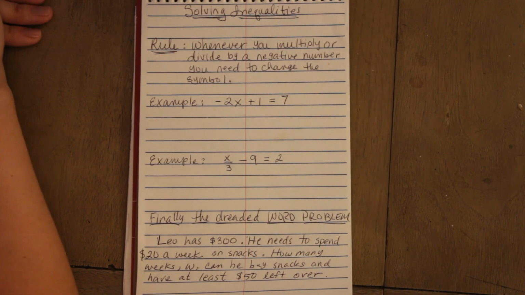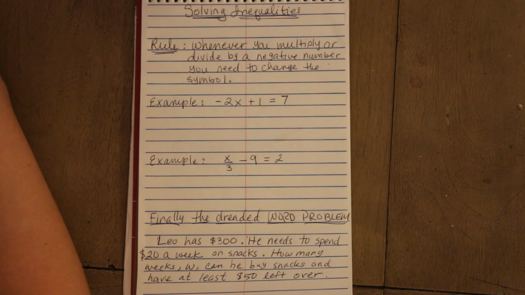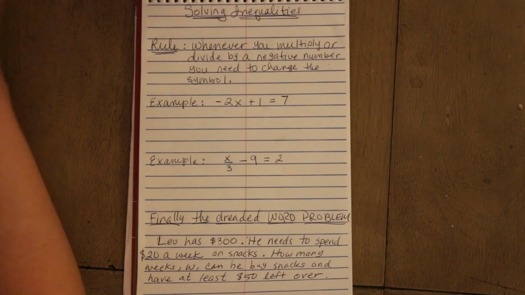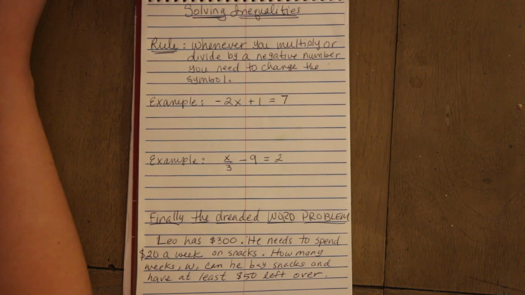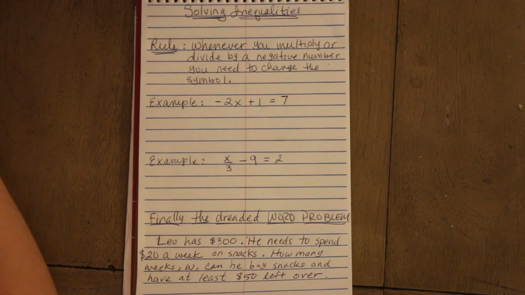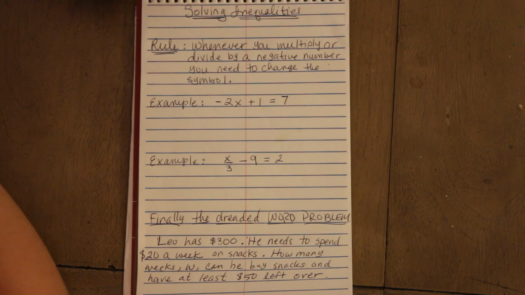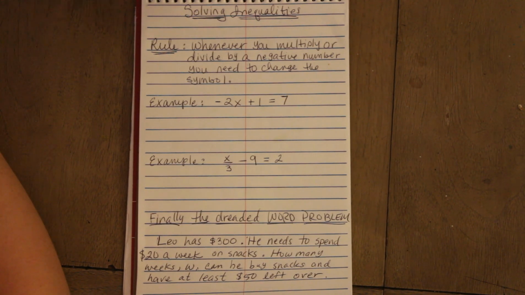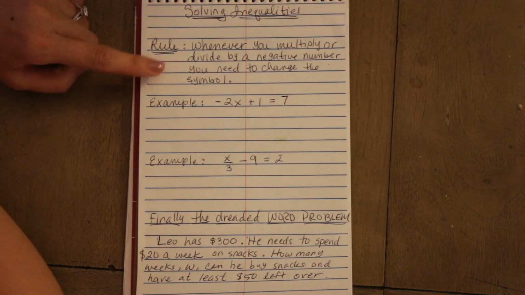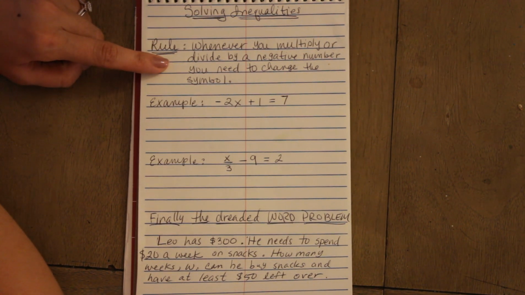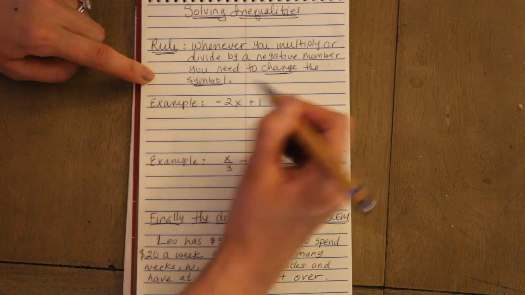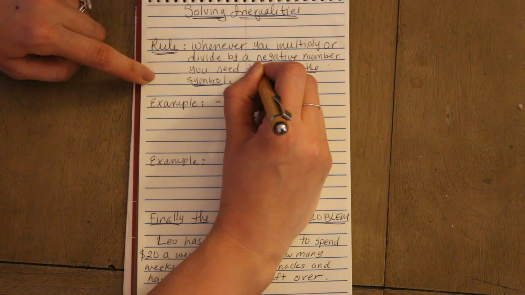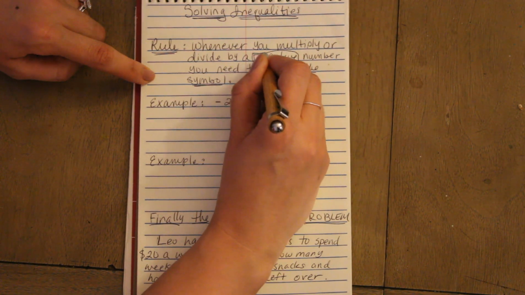Students, today I'm going to start a new section, but it's actually not quite new. We're going to be solving inequalities, and it's very similar to solving regular equations, except now we're using the greater than or less than symbols. An important rule to remember is that whenever you multiply or divide by a negative number, you need to change the symbol, okay? Very important. Negative numbers only.